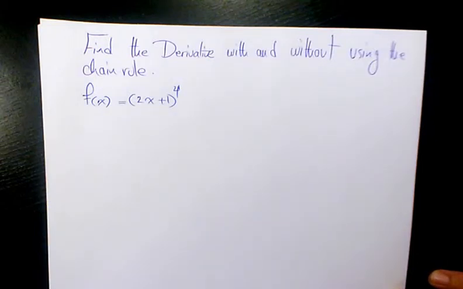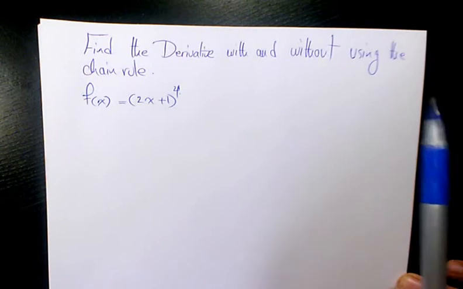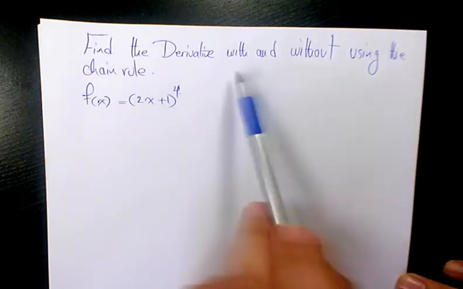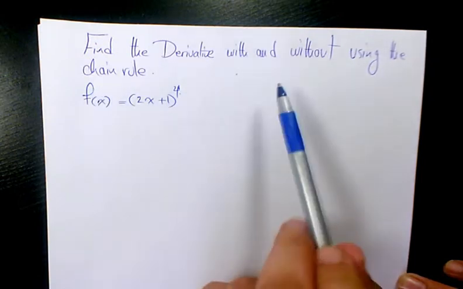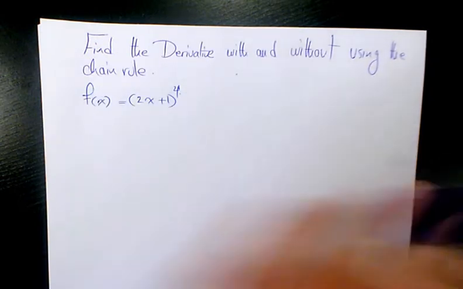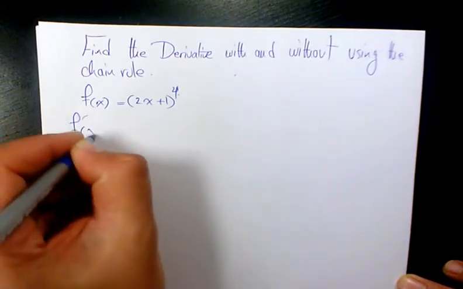Welcome to another video. In this video I want to show you how to find the derivative of (2x + 1) to the power of 4. I want to have it in two different formats, one using the chain rule, the other one without using the chain rule. So I'm going to have two different methods to find the derivative of this function.